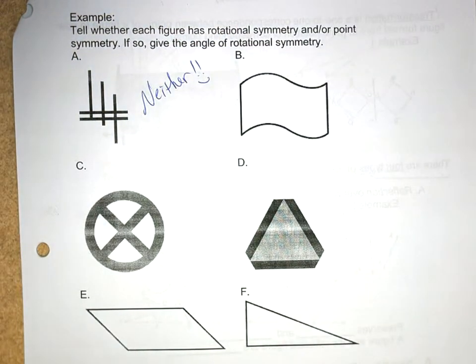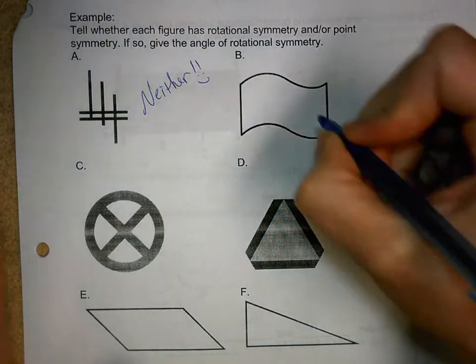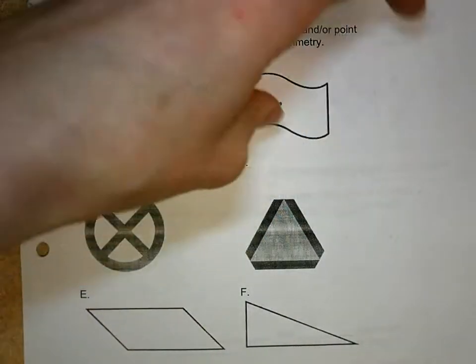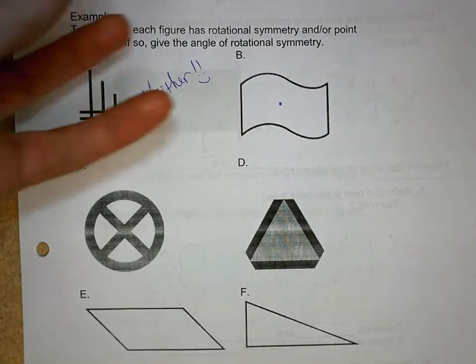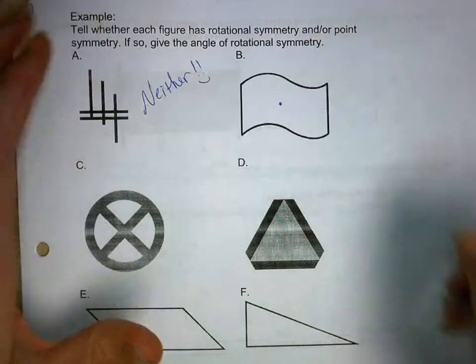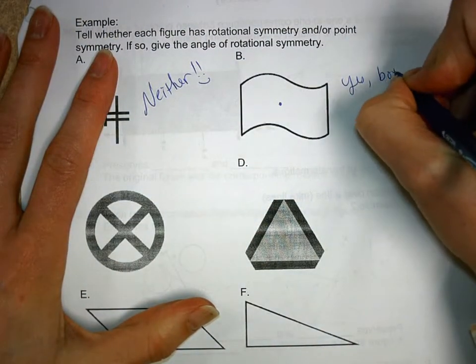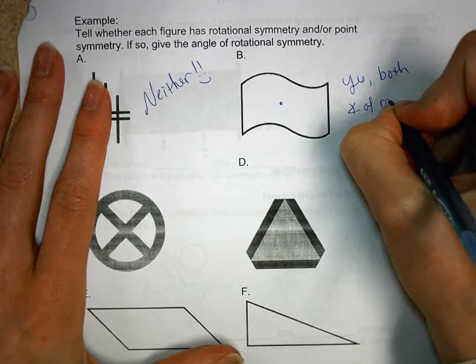All right, now the next one is kind of the Windows flag, you know, for Microsoft Windows. If I put my point here in the middle, can I rotate it 180 degrees and land on itself? Yes. So as long as I can do it under 360 degrees, it's rotational. So in this case, yes, it has symmetry, and it's both rotational and point. What is your angle of rotation?